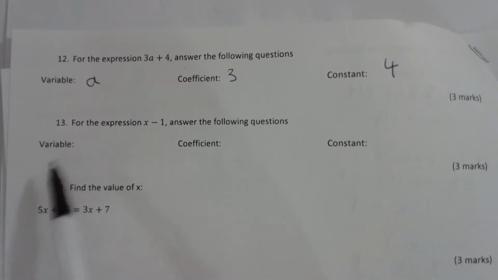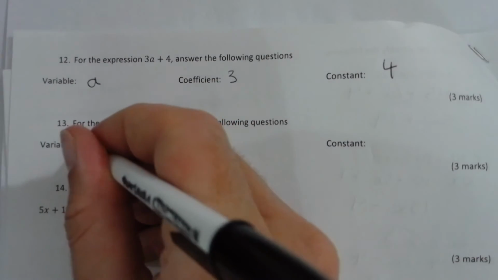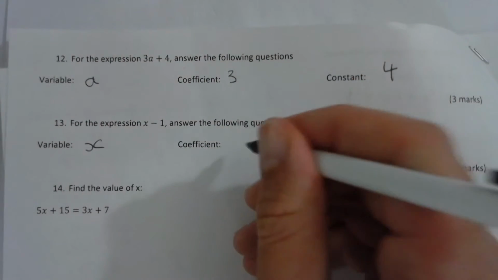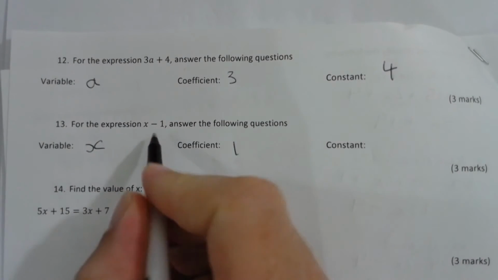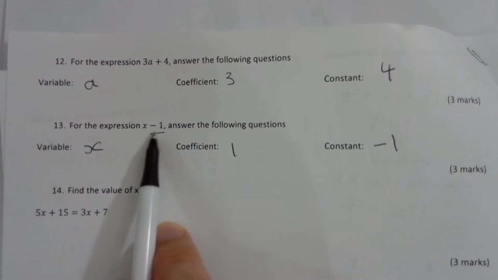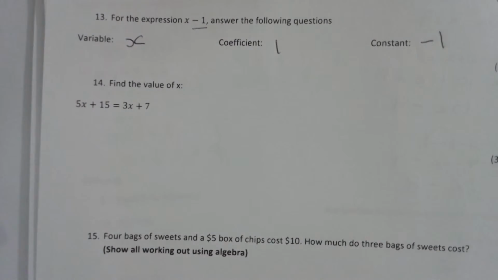Let's do this one. The variable must be x. The coefficient is how many x's are there? Well, there's 1. And the constant is the number by itself, which is a negative 1. So don't forget the sign before it. Quite easy there. 14. Find the value of x.